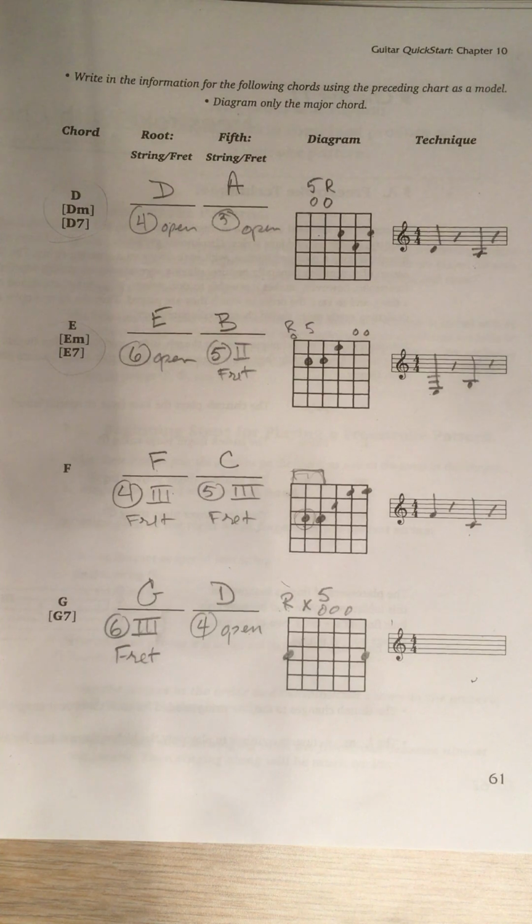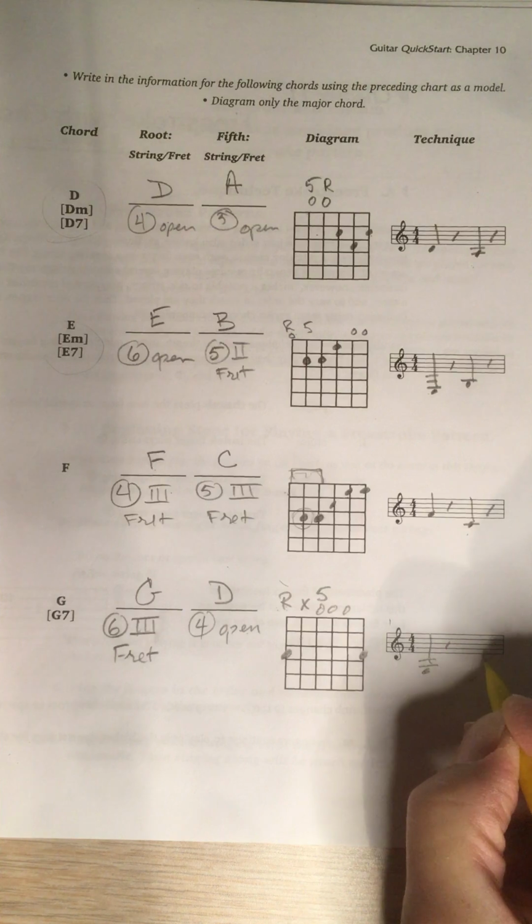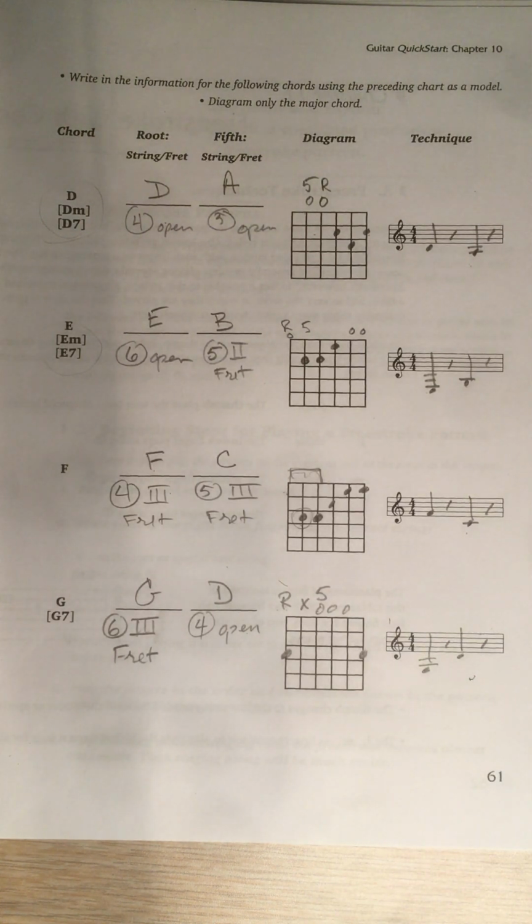6th string, 3 and above. 6th string, 3 and above. 4th string, 3 and above. So I'm not playing the A string at all there. And because the G is on the 6th string, it would need 2 ledger lines with a slash, and then a D with the slash there. Okay, so that is a lesson again through the worksheets here on how to find the alternating bass.